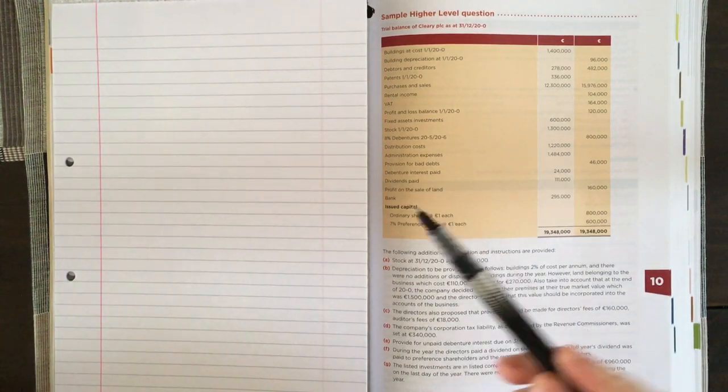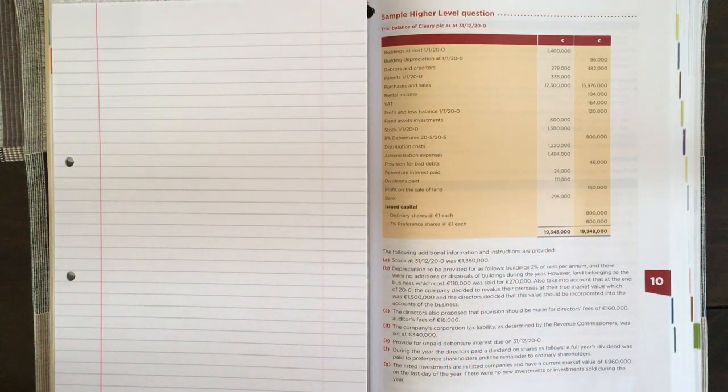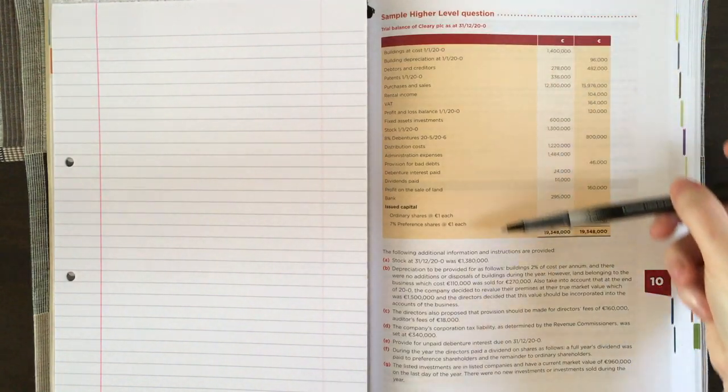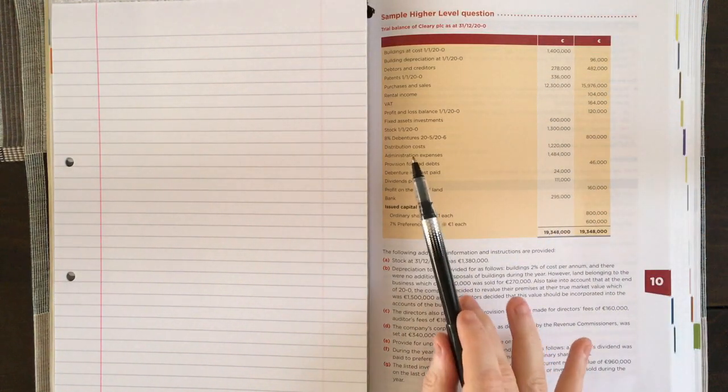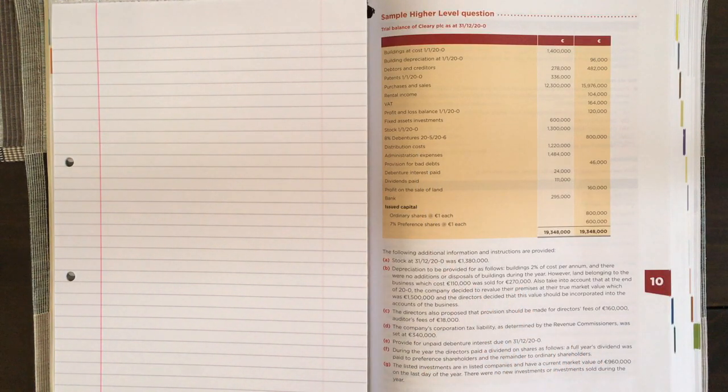Alright, so I'm going to start working through this sample published accounts question. Just like a section 1 question, I'm going to start by doing my adjustments and workings. Okay, so I've got a trial balance here. It's short enough, as I said, some stuff is summarized like distribution costs and admin expenses, rather than listing out a lot of different expenses.